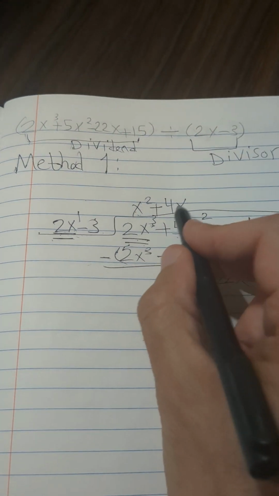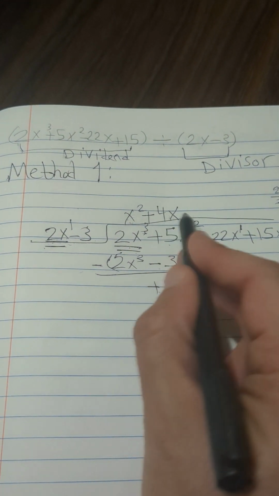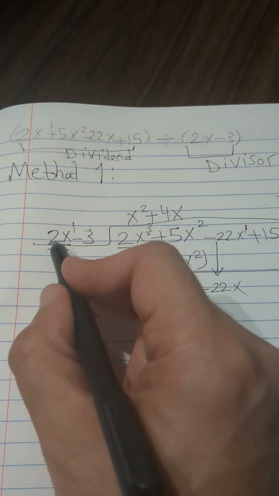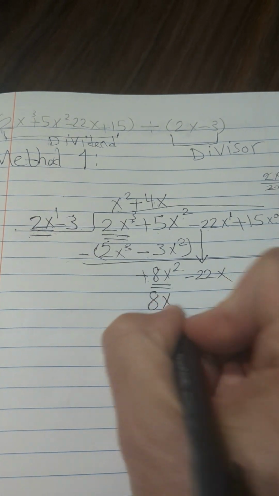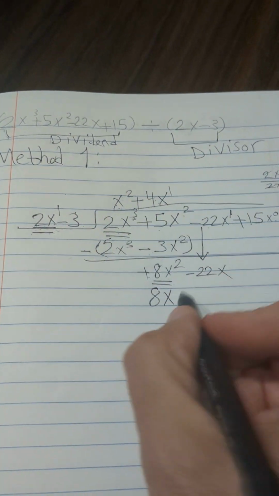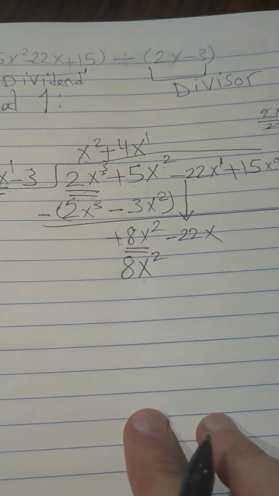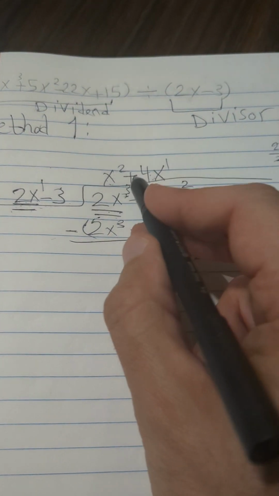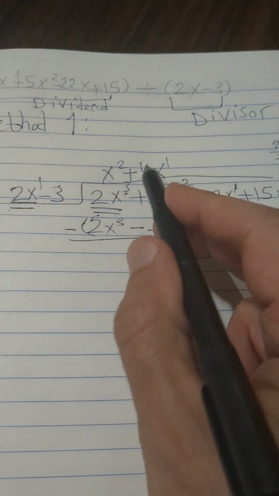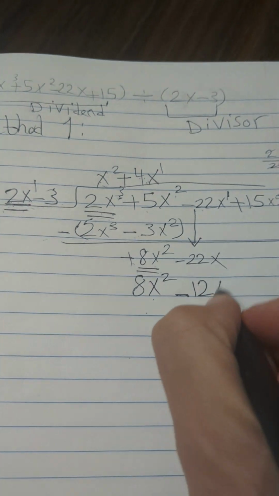And now multiply 4x by every term you have here in the divisor. What is 4x multiplied by 2x? Well, 4 multiplied by 2 is 8. X multiplied by x is, you're adding the 2 exponents, 1 plus 1. Keep the base the same. 1 plus 1 is the new exponent, that's the second exponent, so 8x squared. And then multiply 4x by negative 3. Positive times negative is negative. 4 times 3 is 12. And don't forget that x. And here we go.